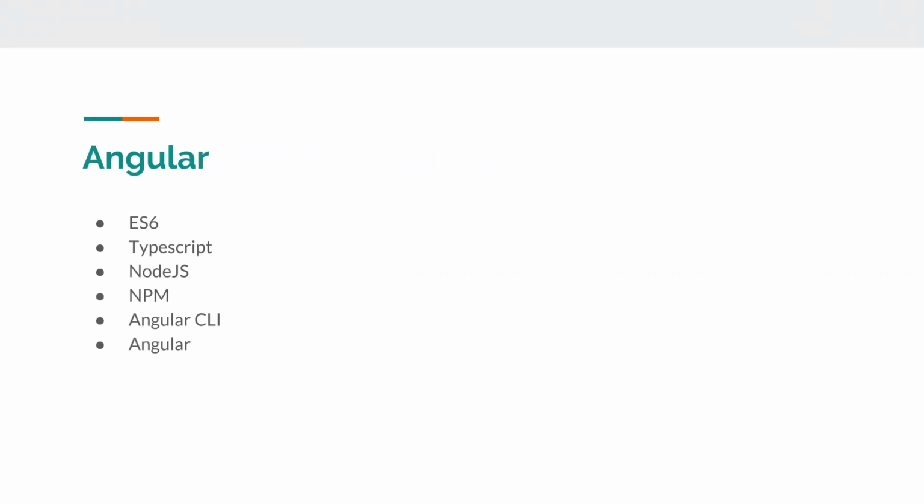Once we cover the prerequisites, we are going to deep dive into Angular. To learn Angular, we are going to talk about the new versions of Angular like 2, 4, 5, 6, not the old one. The old one is called AngularJS, which has versions up to 1.8. With Angular, we are going to talk about ES6, which is nothing but the latest version of JavaScript. The way HTML has versions like 1, 2, 3, 4, 5, ES also has versions 1, 2, 3, 4, 5, 6. Then we are going to talk about TypeScript, Node.js, NPM, Angular CLI, and Angular.